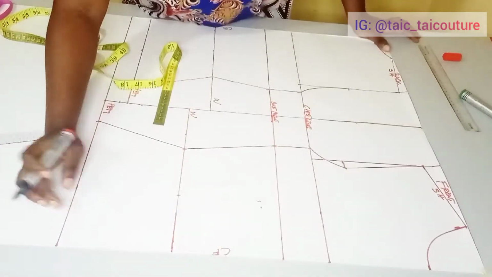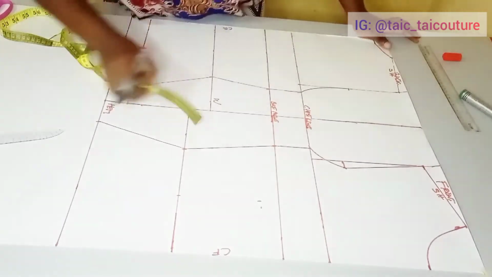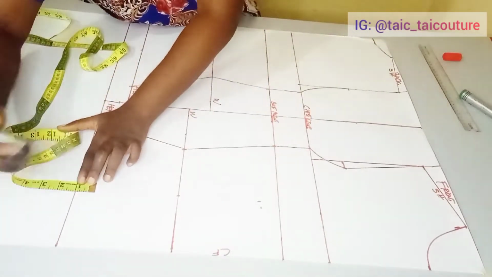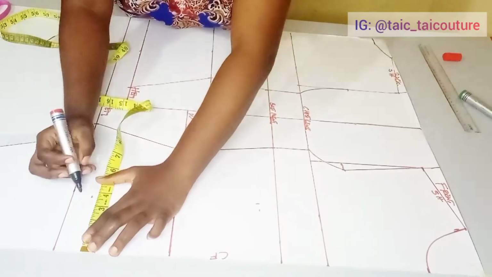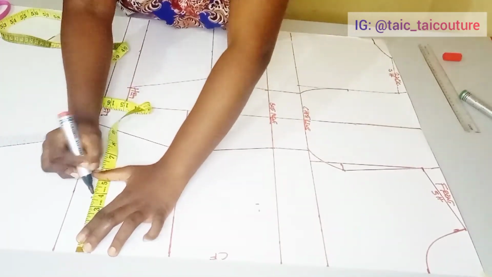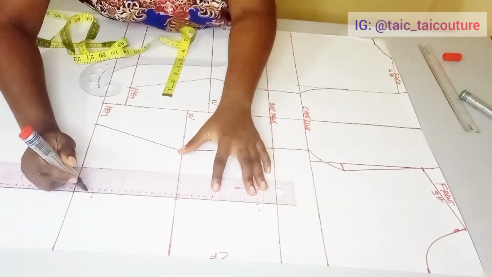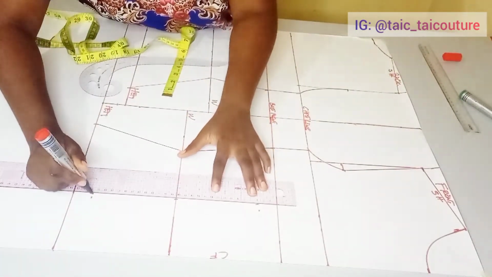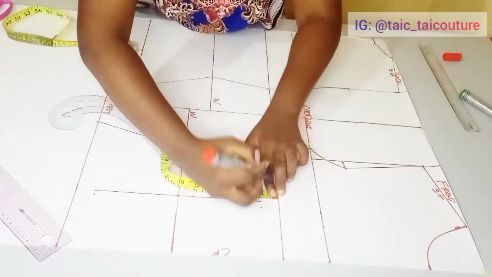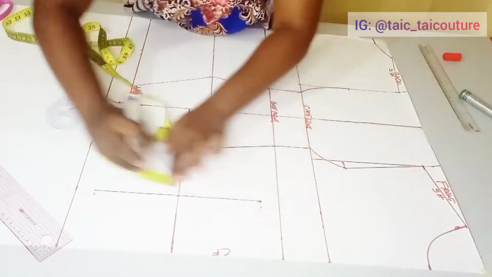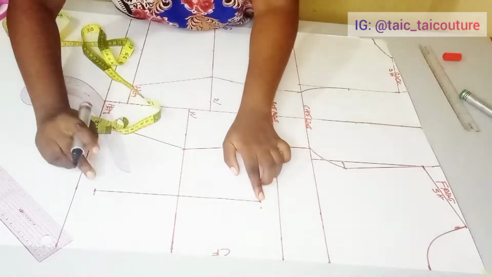You can stop the dart line exactly on the hem line. You can go up by 2 inches, you can go up by 1 inch. But I will be going up by 1 inch. That's what I do, and that's what works for me. And I'm sure it will work for you as well. So I'll connect the 4 inches like this. Come down by 1 inch from the bust point, go up by 1 inch from the hem line. So this is the apex of the dart, and this is the end of the dart.